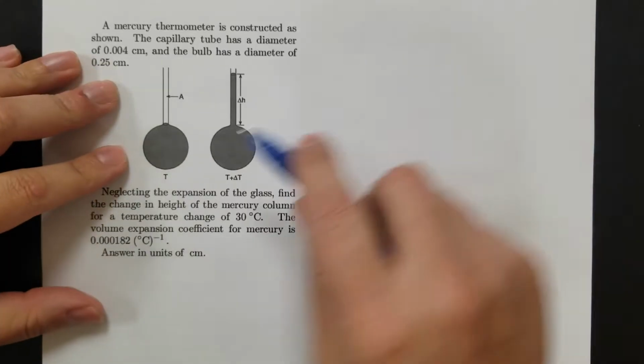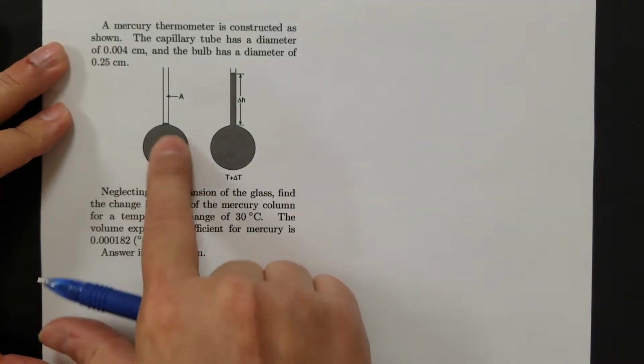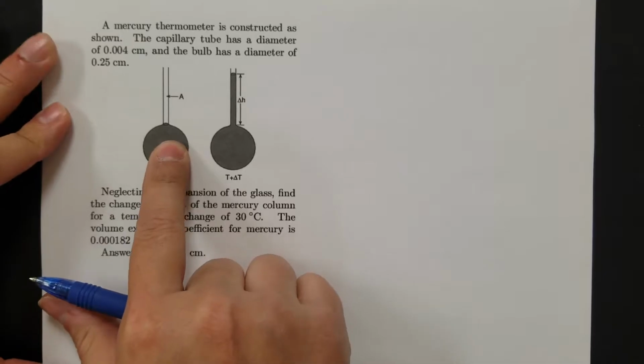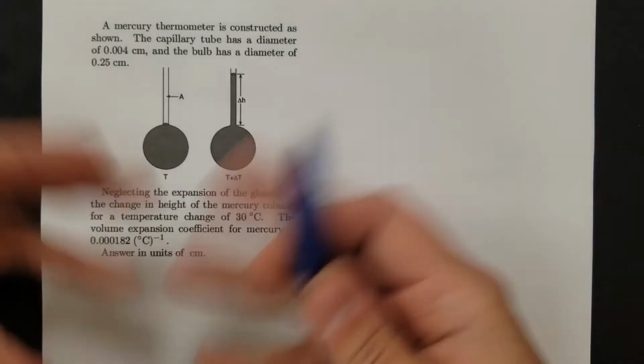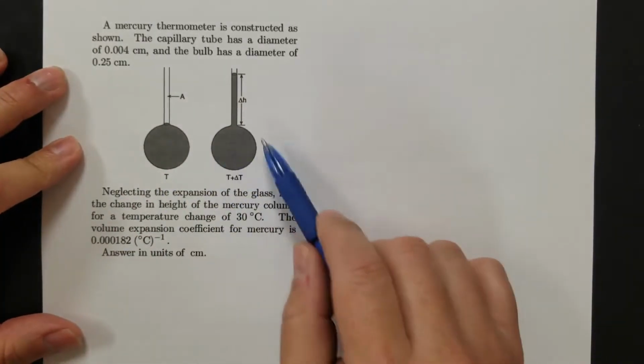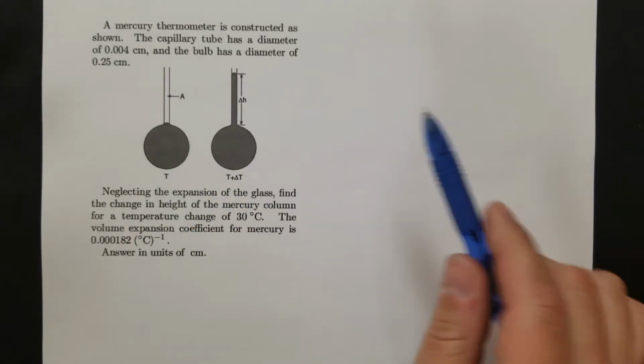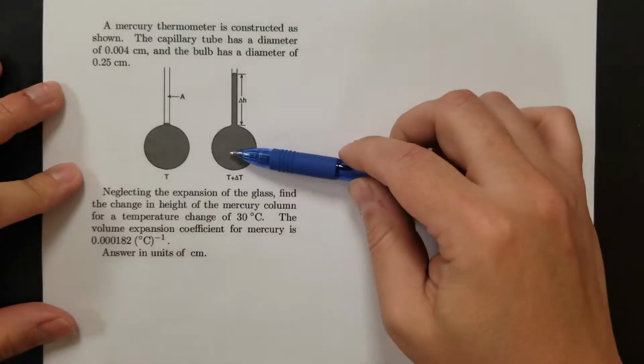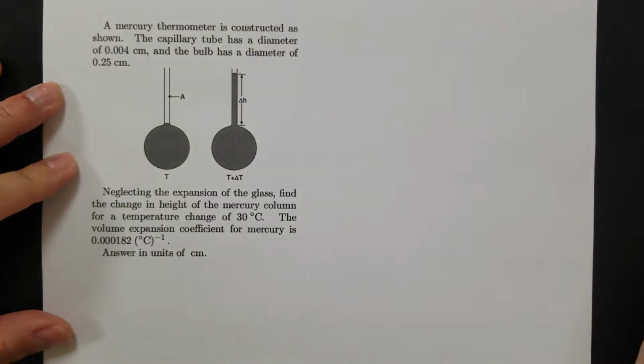If I take a liquid, like here, the molecules are all moving around. They have some temperature, right? And if I increase the temperature, that's going to make those molecules move around faster. And if they move around faster, they're taking up more space, they're bumping into each other, they're pushing each other out of the way, right? So it's going to make the volume of the liquid expand.